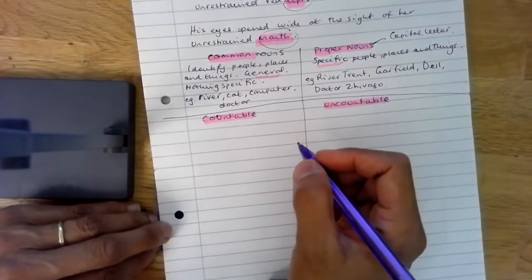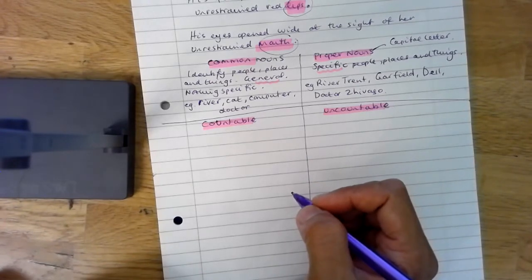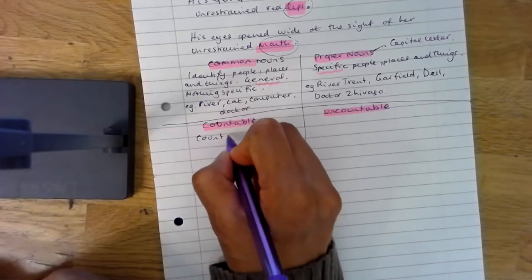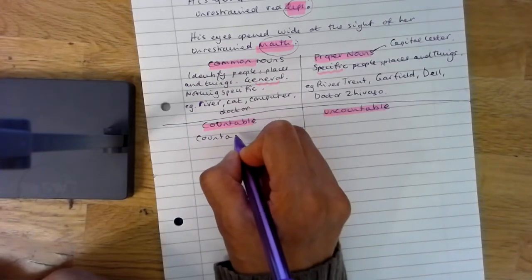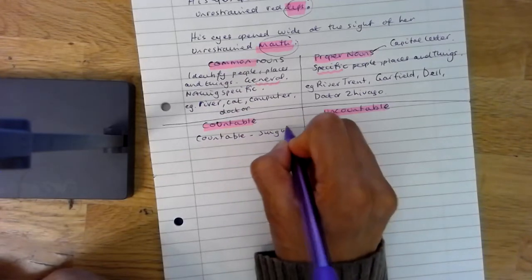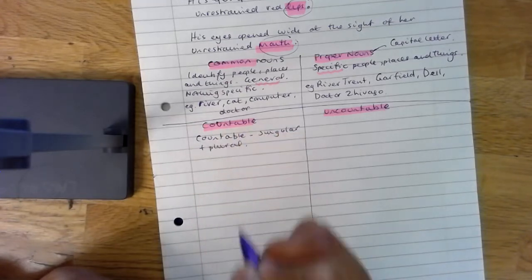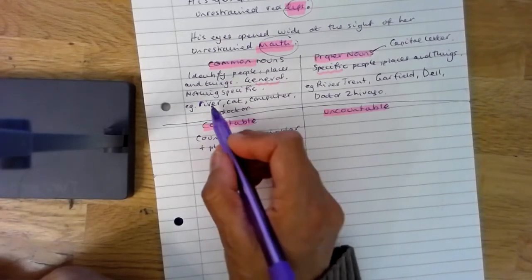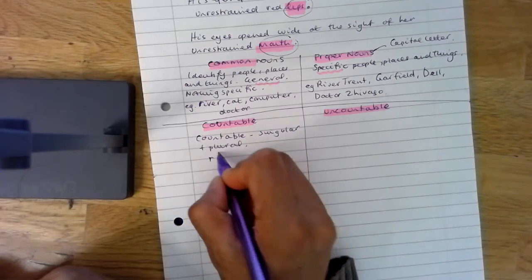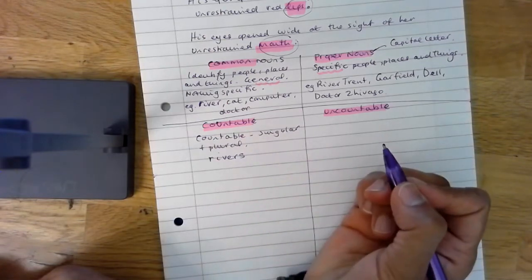Countable nouns are nouns that can be counted, and they can be singular or they can be plural. So for instance, if you have a look at this common noun here, river, it's a countable noun because we can count the river or multiple rivers.